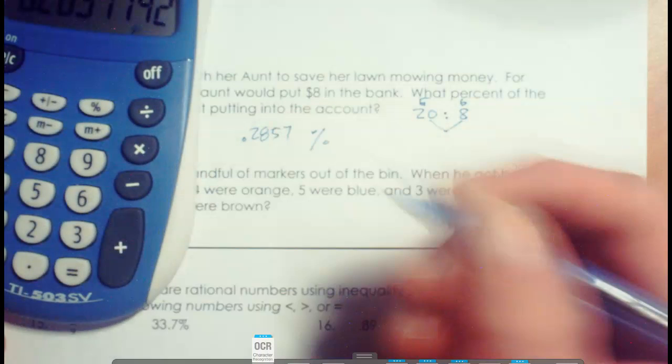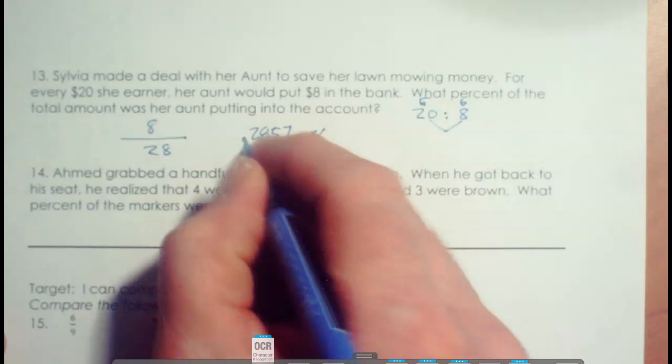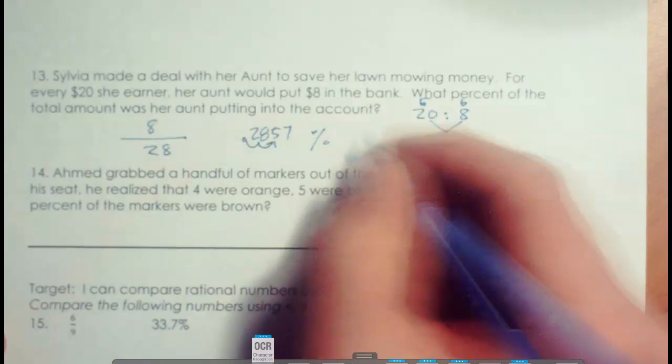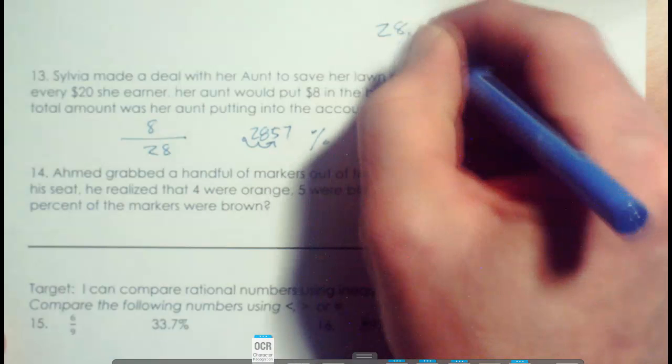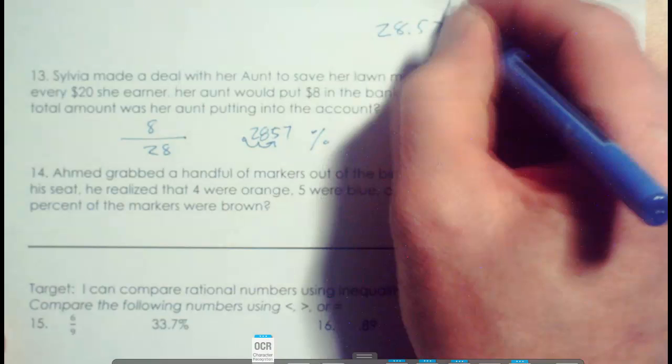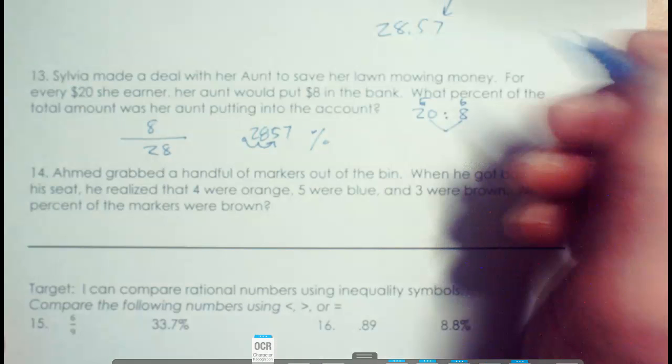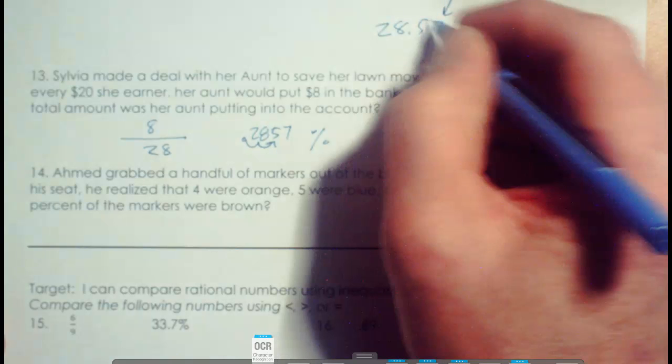Let's go to the nearest 10th of a percent again. So we're going to move this 1, 2. We'd have 28.57%.